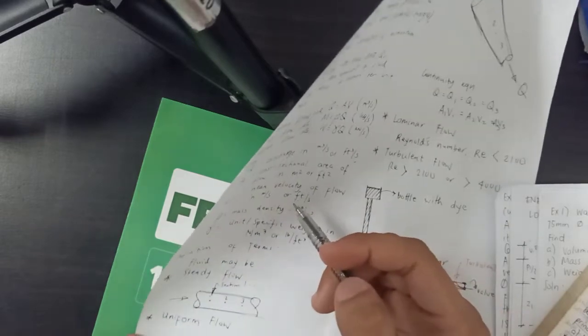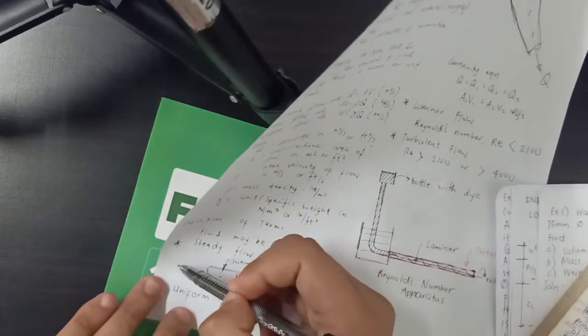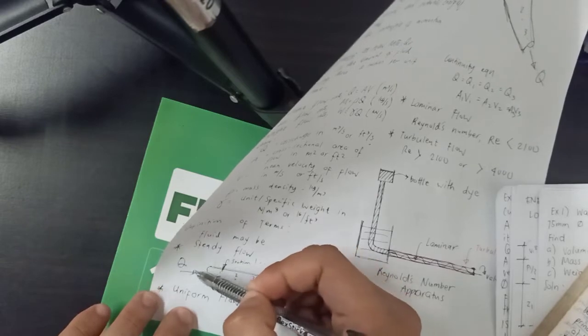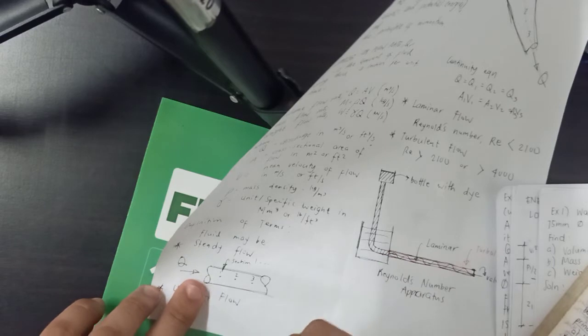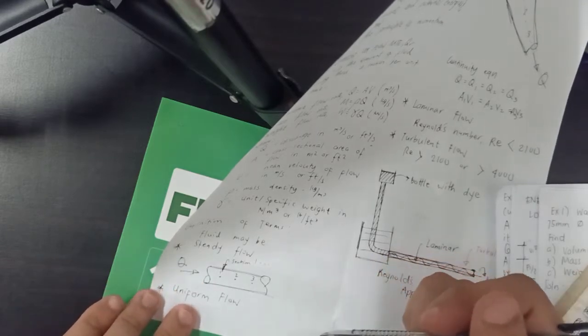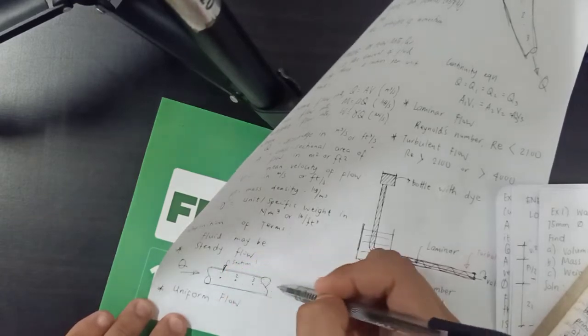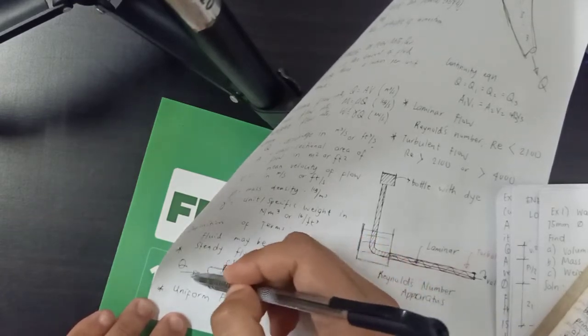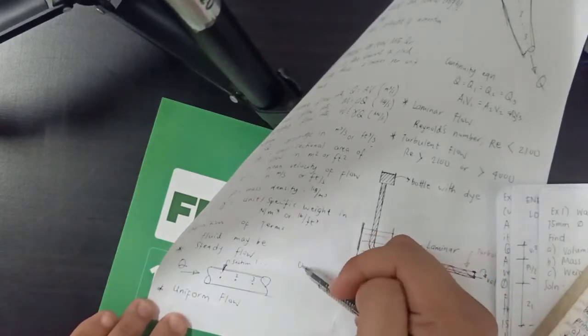So first, the steady flow. Once we say steady flow, this occurs when the discharge Q passing a given cross section is constant with time. If the flow or Q at the cross-section varies in time, the flow is unsteady. So, kung dili constant ang iyang flow within aning vessel, tawag siya unsteady.